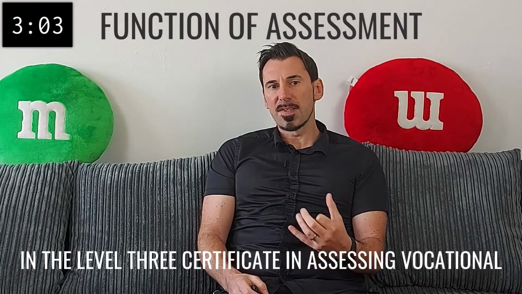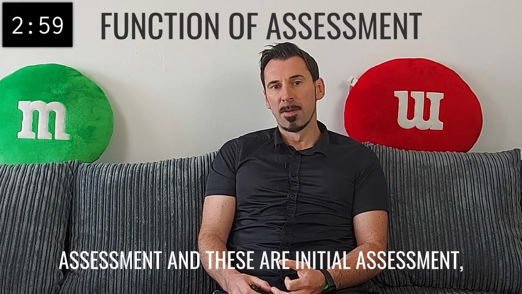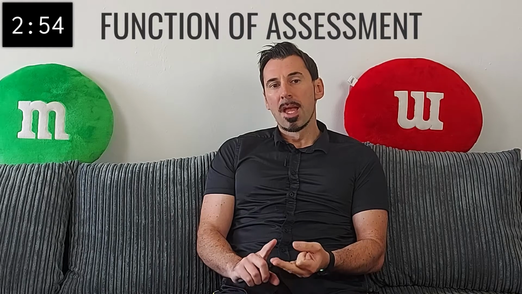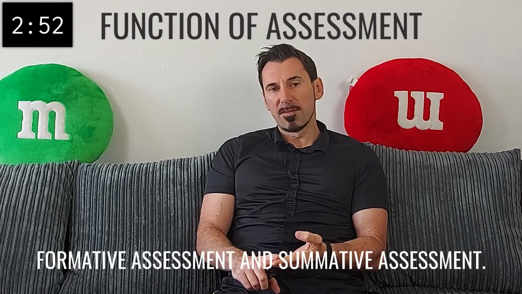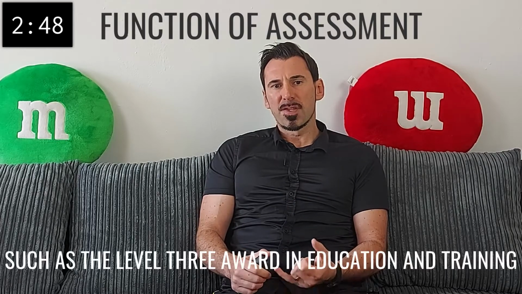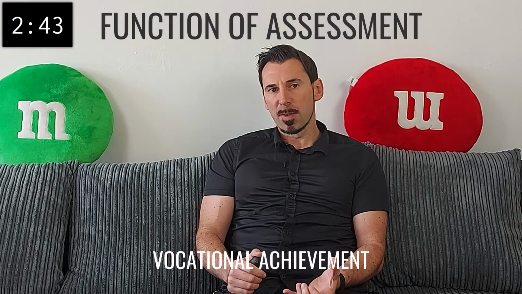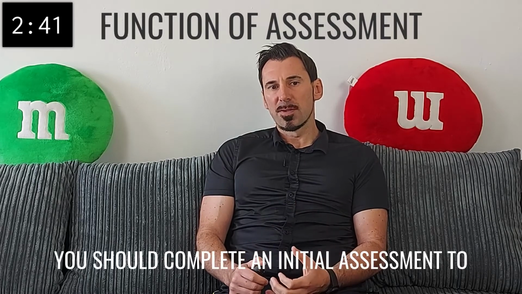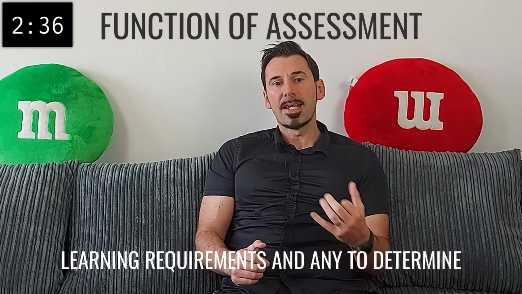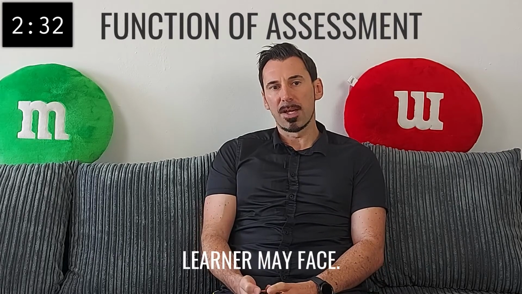In the Level 3 Certificate in Assessing Vocational Achievement, you'll learn about 5 key functions of assessment, and these are initial assessment, diagnostic assessment, holistic assessment, formative assessment, and summative assessment. So before you complete a program such as Level 3 Award in Education and Training or the Level 3 Certificate in Assessing Vocational Achievement, you should complete an initial assessment to identify any particular learner needs, learning requirements, and to determine potential problems or issues that the learner may face.